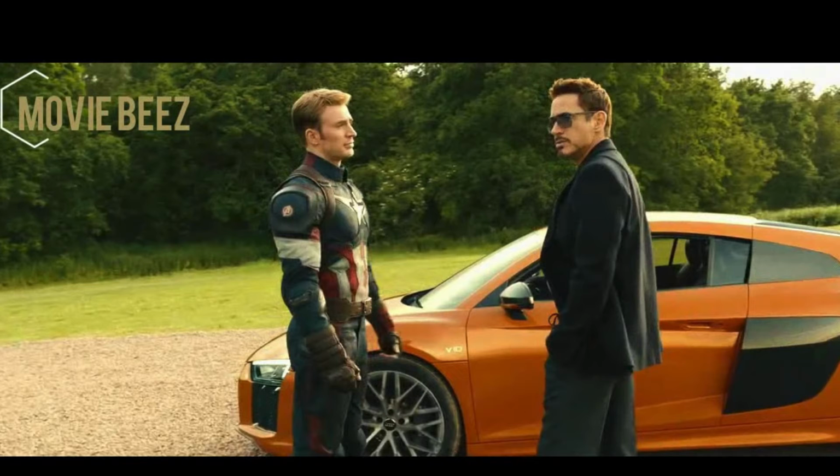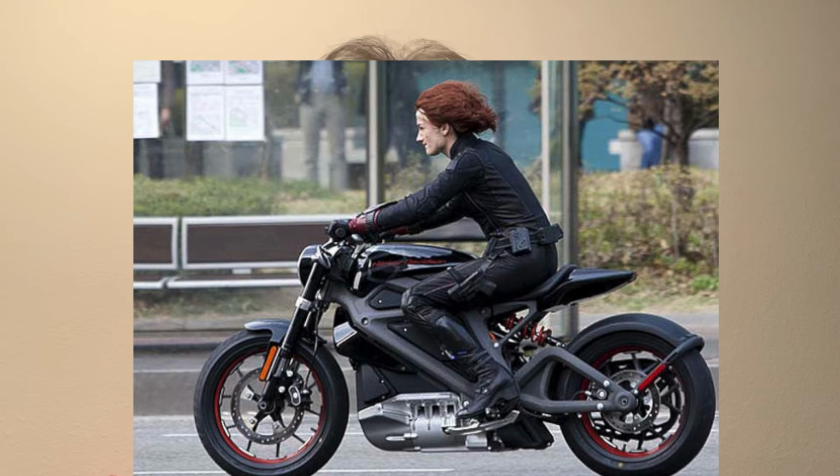Partnerships were created again with Audi and Harley-Davidson to create vehicles that were used in the film. And the first trailer was scheduled to debut during Marvel's Agents of S.H.I.E.L.D. on an episode airing on October 28, 2014. However, the trailer was leaked online on October 22nd, and Disney placed the trailer on YouTube after a few hours of the leak.